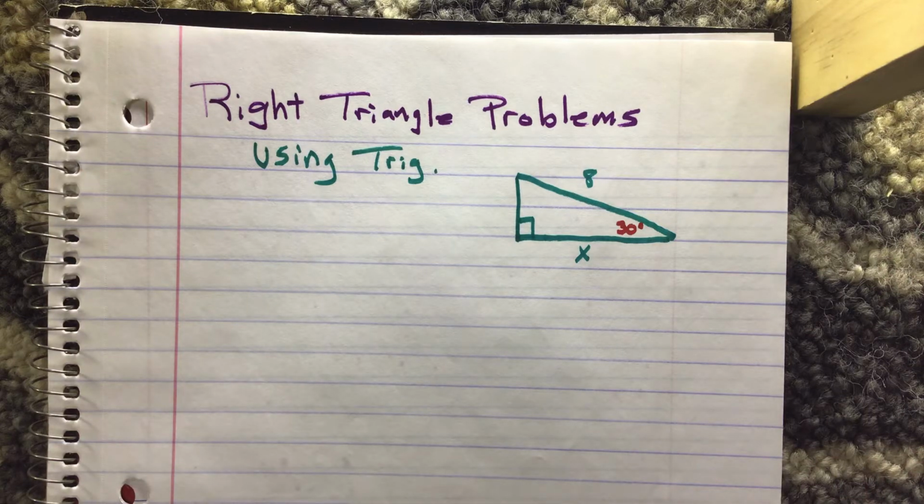So this video is on using trig to find missing parts of a right triangle. So I have an example here. It's a 30, 60, 90. And I want to find out what x is. So I'm going to use trig, which means I need my calculator.